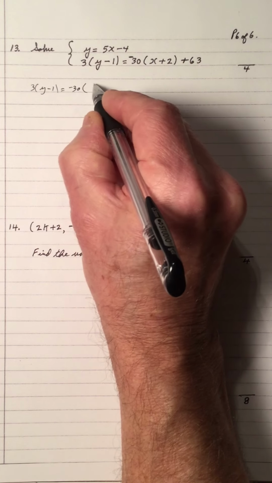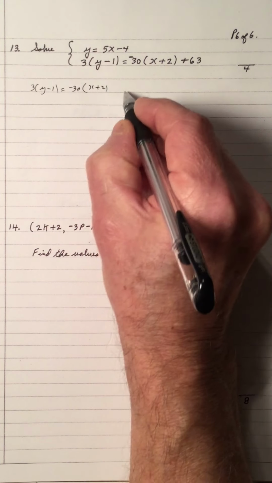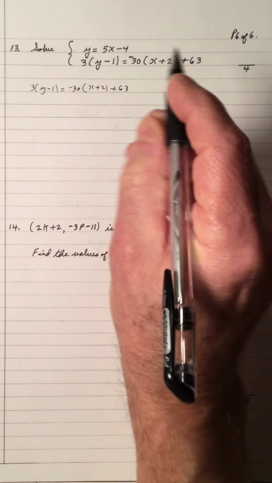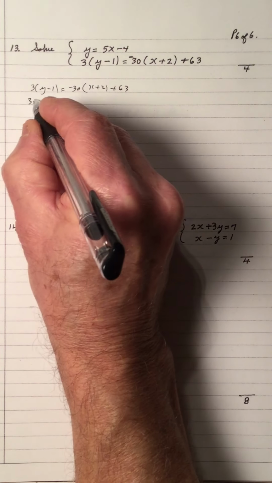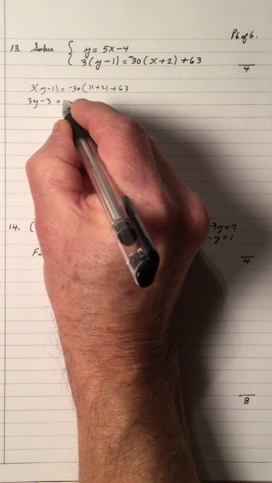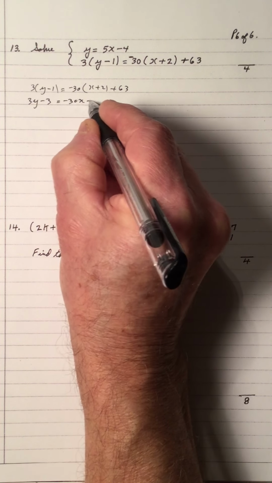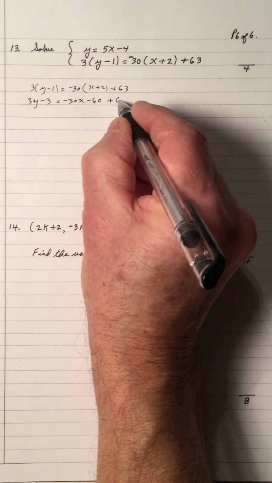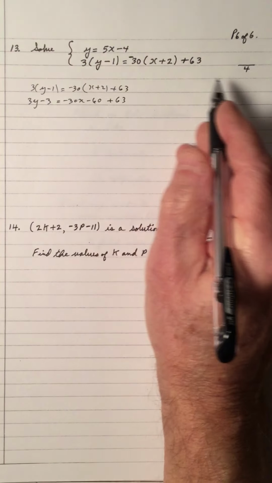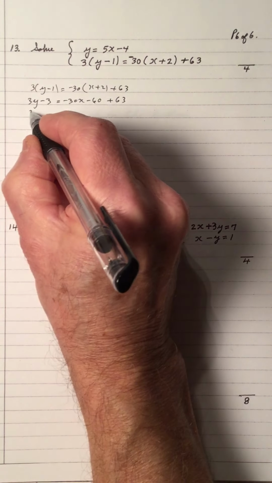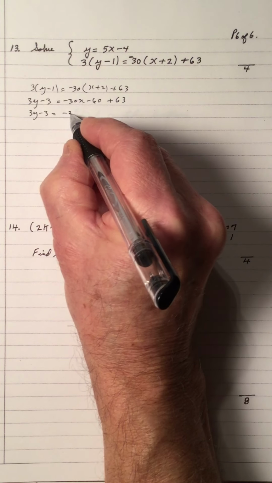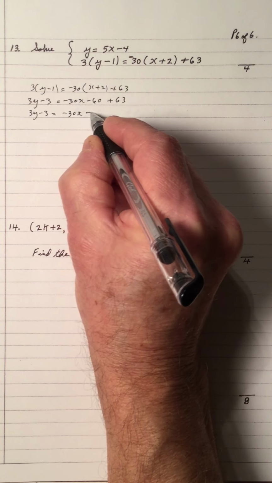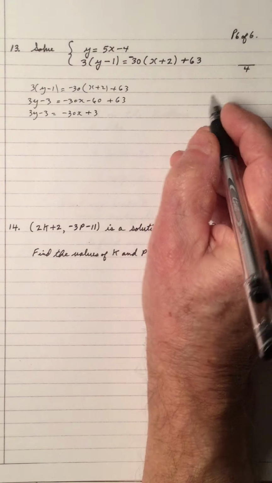If I simplify it, then it's easier to work with, because as it is, it's going to be too many terms. So I get 3y minus 3 equals negative 30x minus 60. So notice I eliminated the brackets first. Then I simplify each side as far as possible. So I get a negative 30x plus 3.